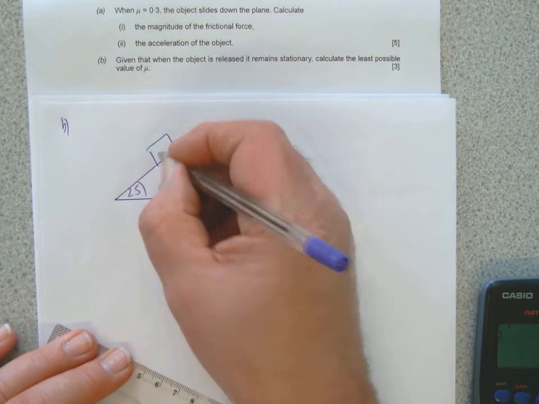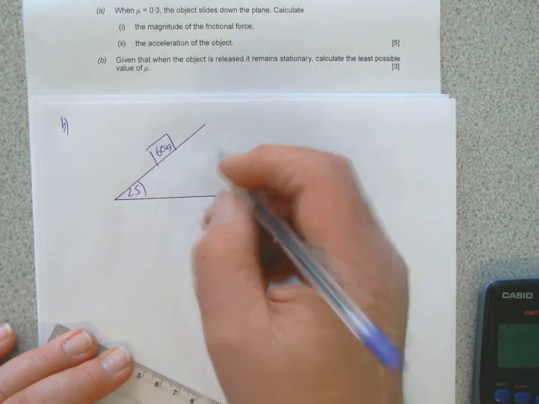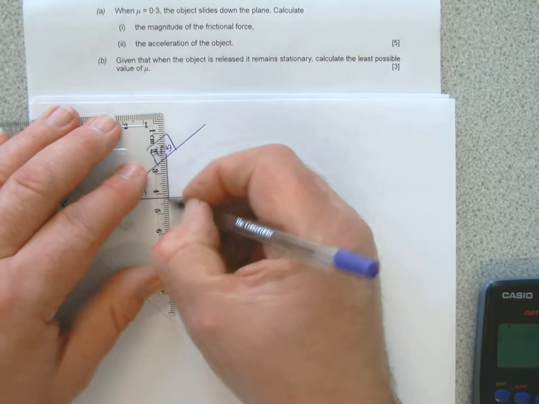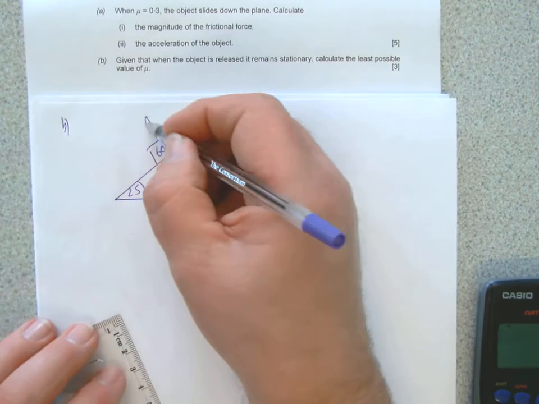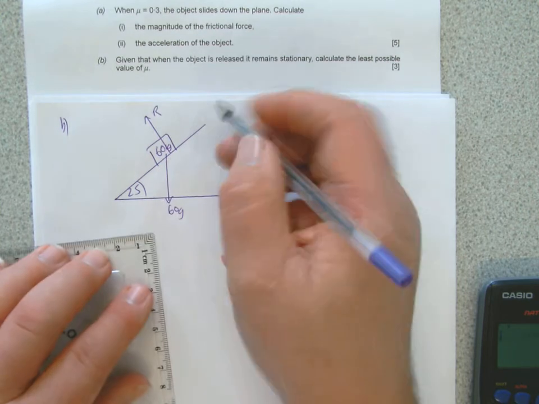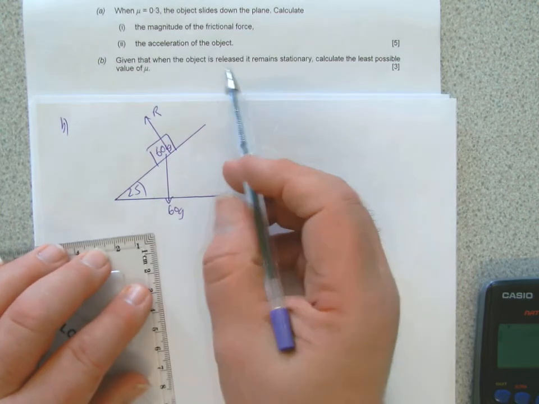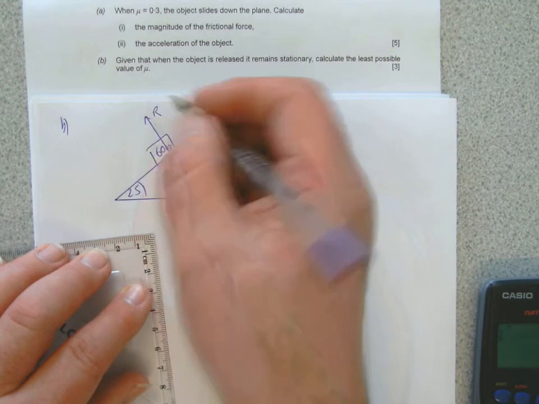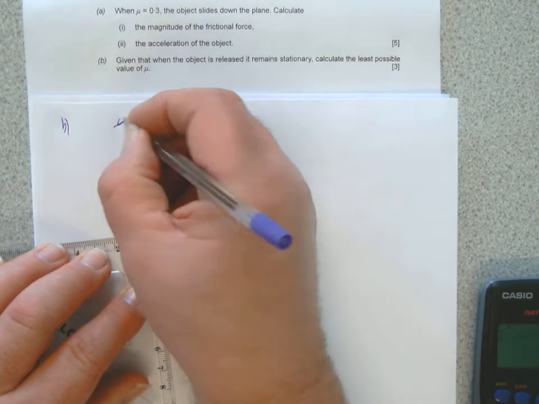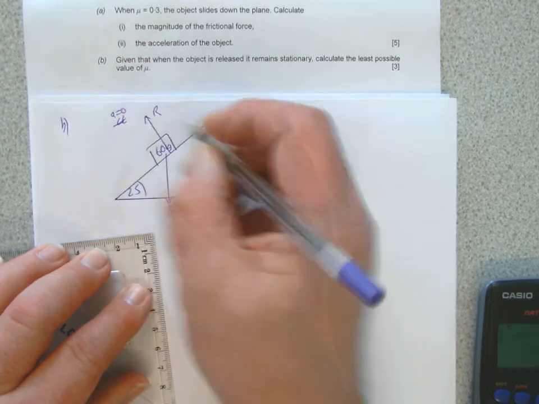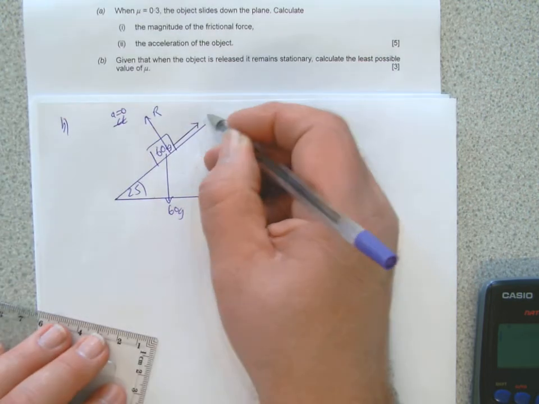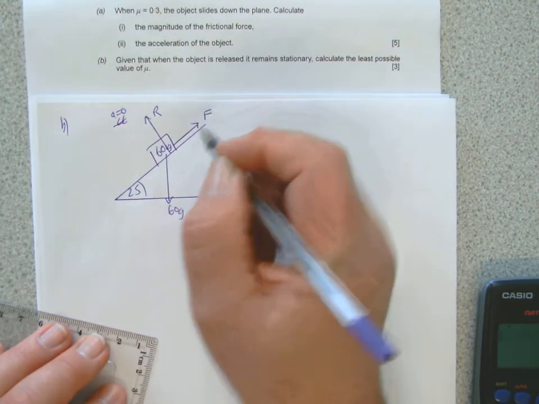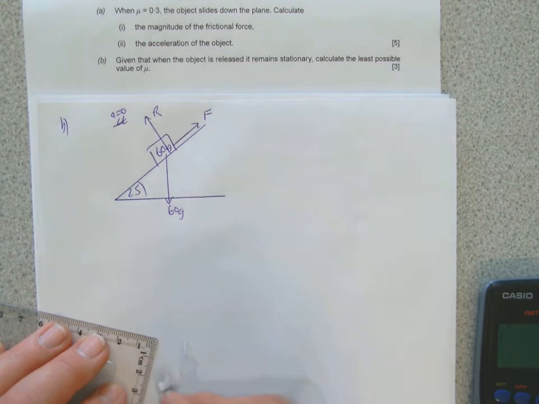I've got my 60 kilogram mass there, 60g, R. When it's released, it remains stationary. Okay, so basically there's no acceleration there. There will be a tendency for it to move down, so we'd expect the friction upwards.